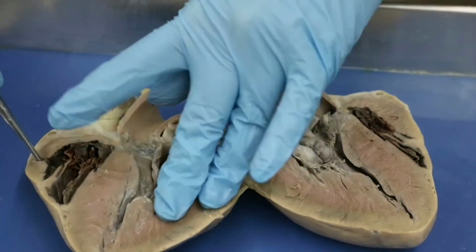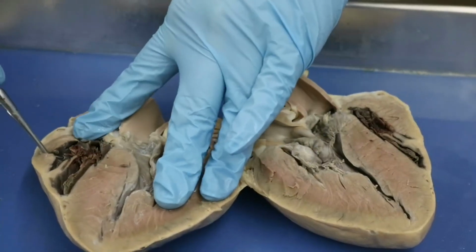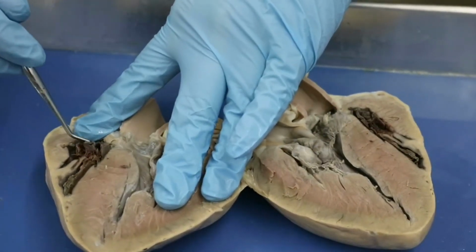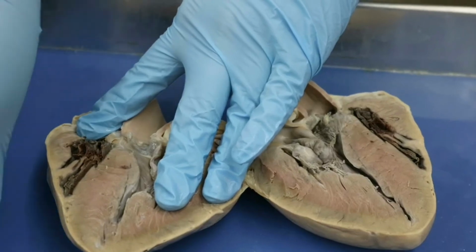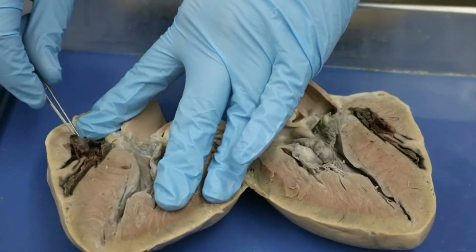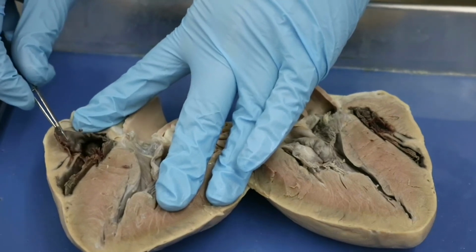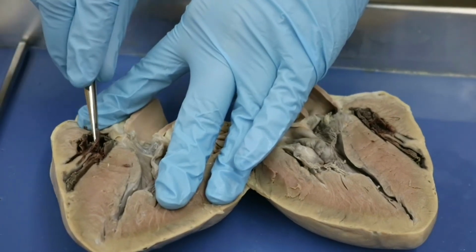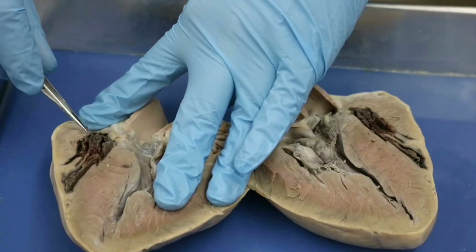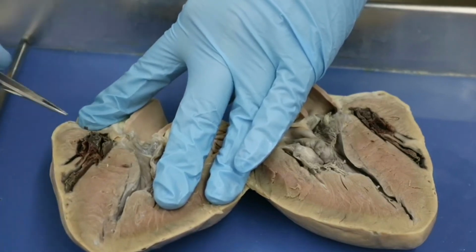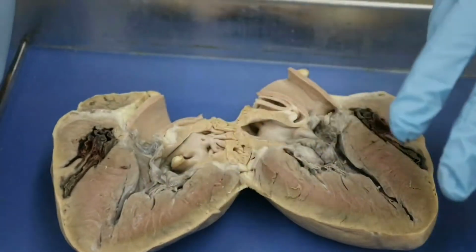Okay, so you can see a little bit better now. We have some of our tricuspid valve, and I'm going to pull up on this. So here's our tricuspid valve right here, okay? And so the tricuspid valve, of course, is the opening between the atrium and the ventricle down below, okay?